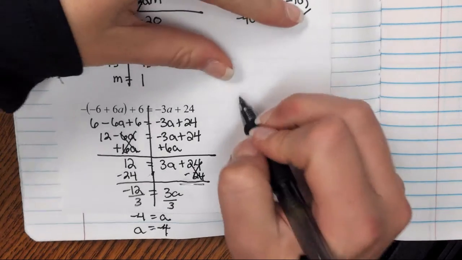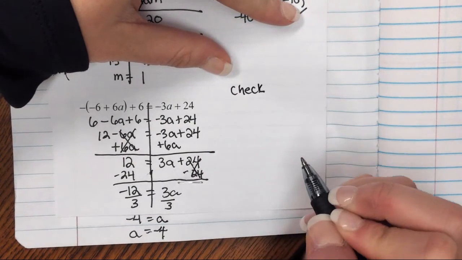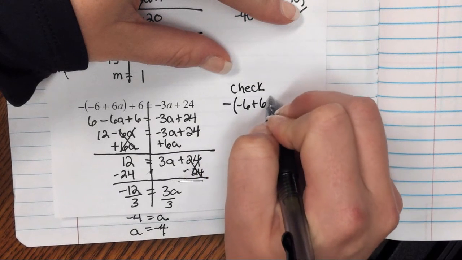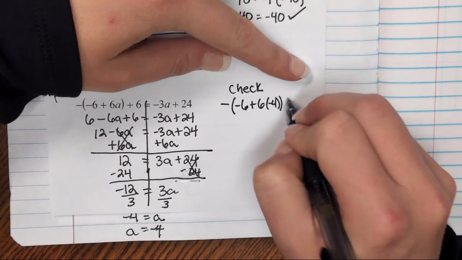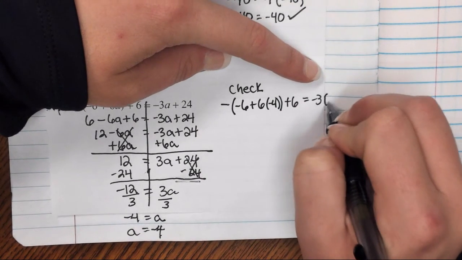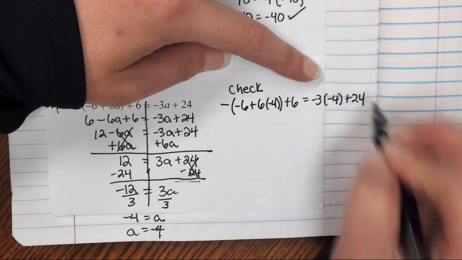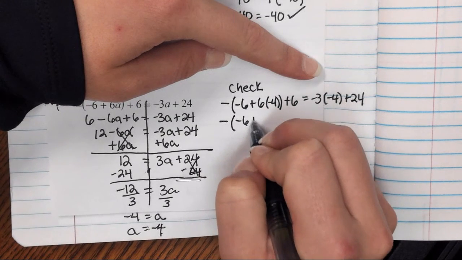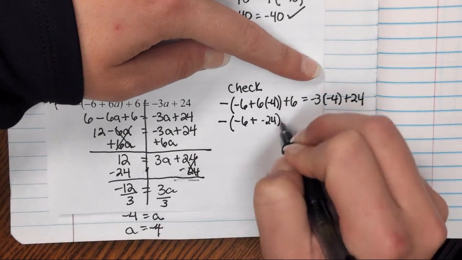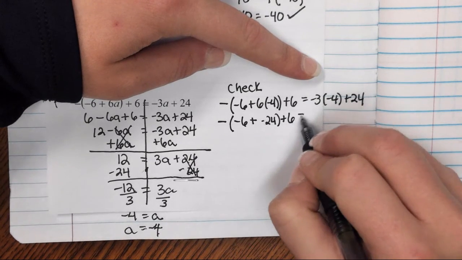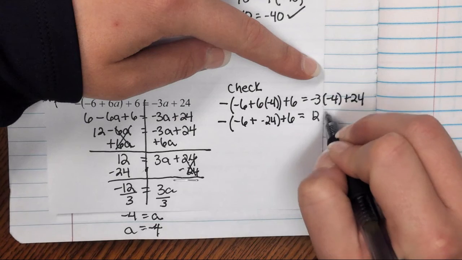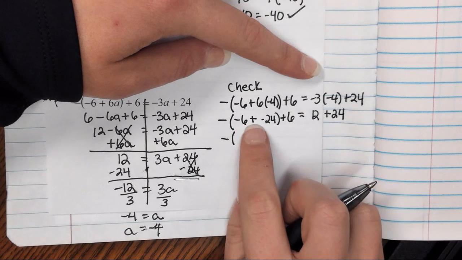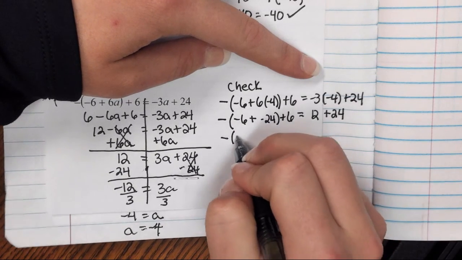Quick check. I'm going to plug negative 4 in for a. So I have the opposite of negative 6 plus 6 times negative 4 plus 6 is equal to negative 3 times negative 4 plus 24. Then I have the opposite of negative 6 plus negative 24 plus 6. So I'm multiplying in there. Negative 3 times negative 4 is a positive 12 plus 24. The opposite of negative 6 plus negative 24, which is going to be a negative 30.